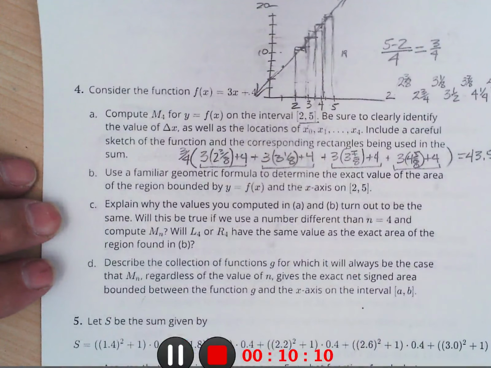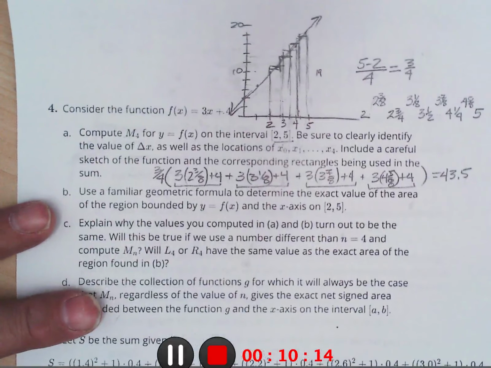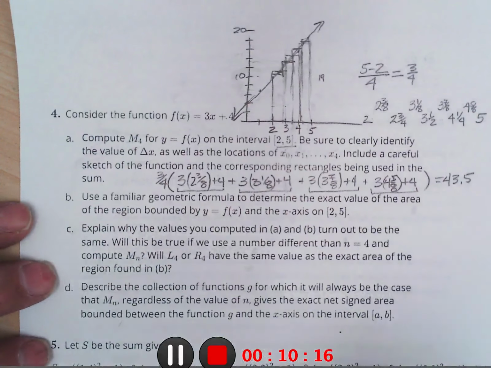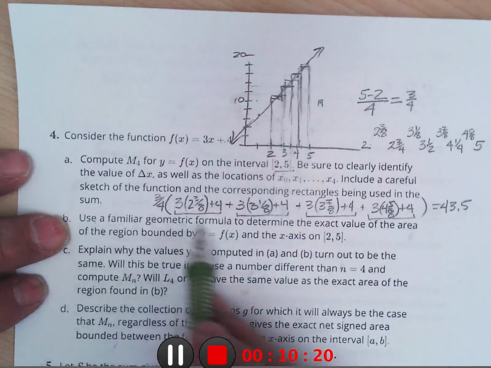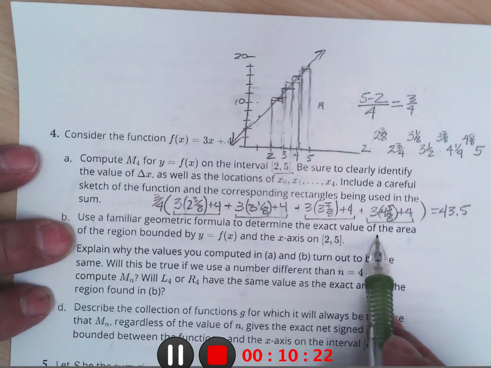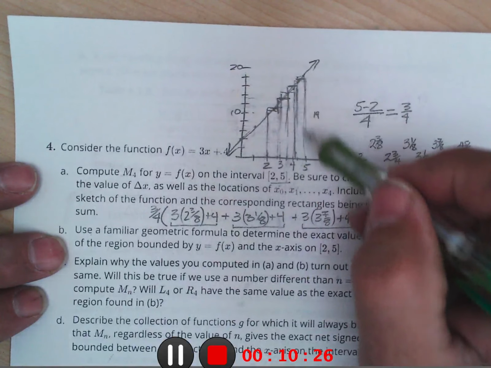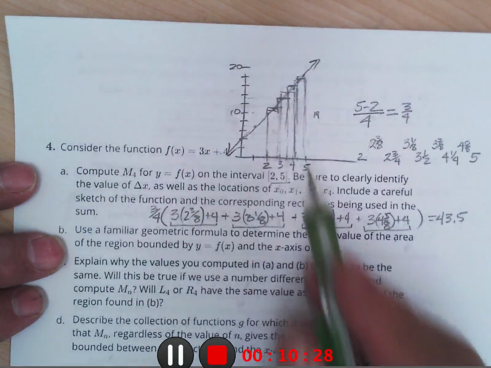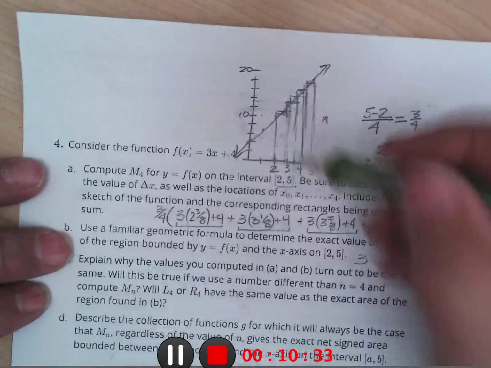Okay, now, my rectangle's gone. I don't know what's going on here. Okay, hopefully this is still working. Use a similar geometric formula to find the exact, a familiar formula. Well, this is a trapezoid. The width is 3, 2 to 5 is 3. And the height, for a trapezoid, use the average.